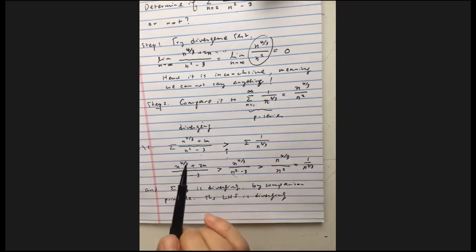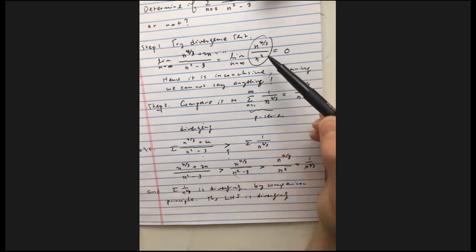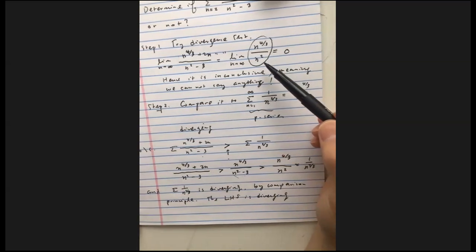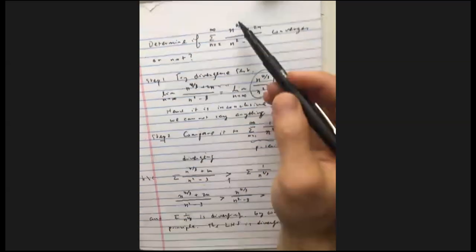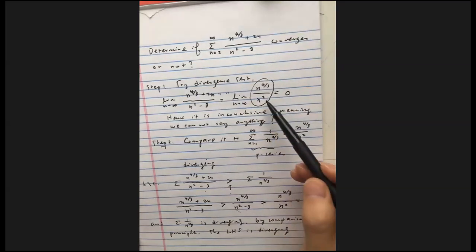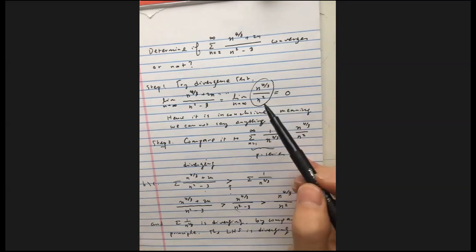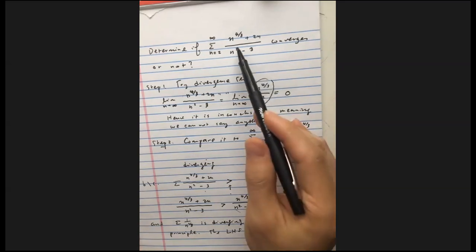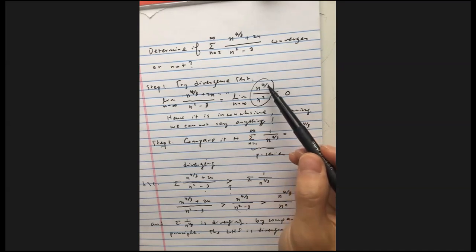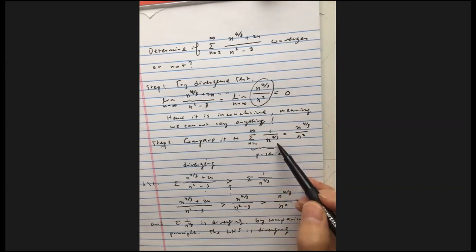I first realized which series I'm going to compare to depending on the form of the expression. By the first computation using the divergence test, I see that even though it's inconclusive, I still get something, which is the series I'm going to compare this one to, a p-series. And the corresponding p here is 2/3, which means it's diverging.